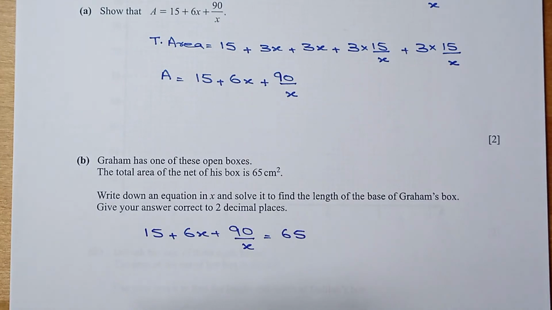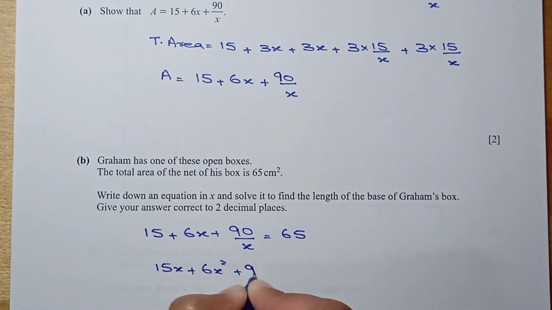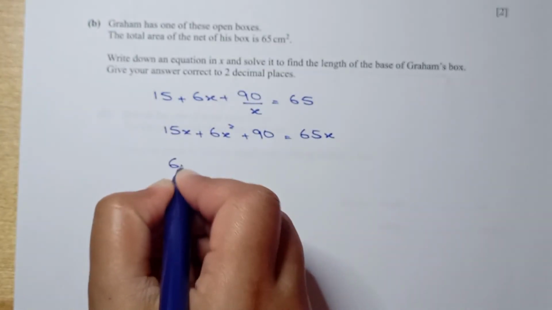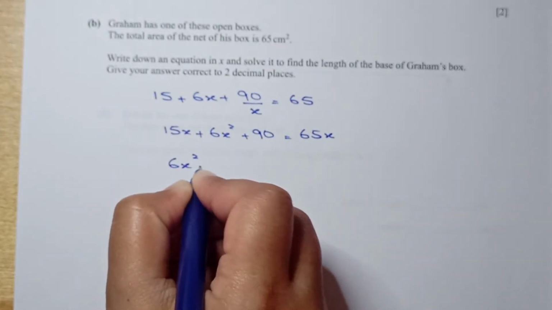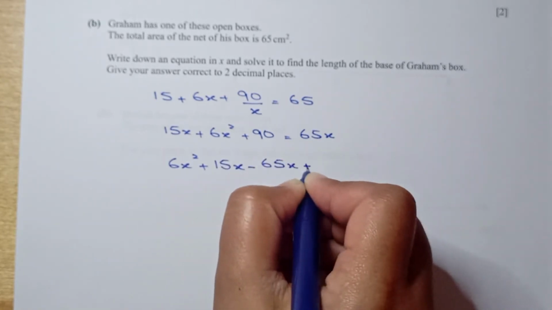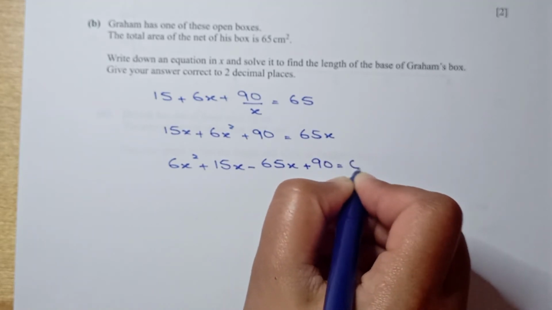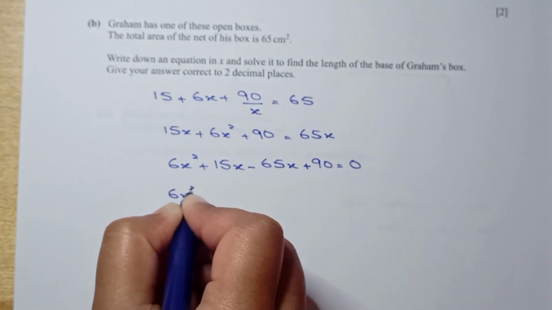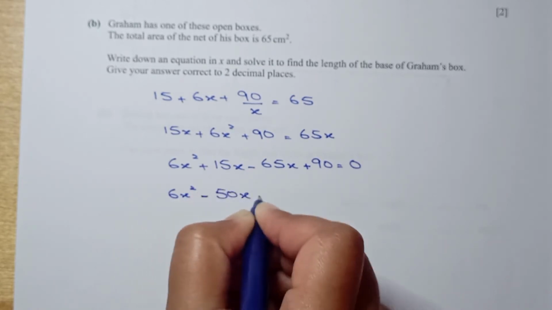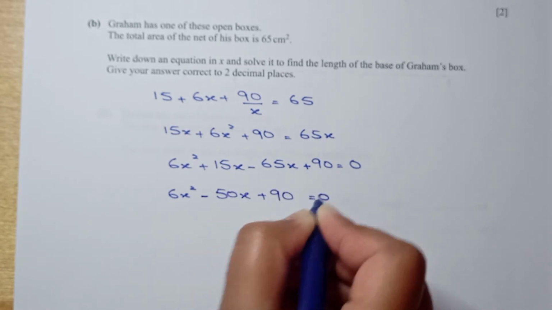So we need to make an equation first. If I multiply by x, 15x plus 6x square plus 90 would be equal to 65x, right? So let me arrange the terms. We have 6x square plus 15x minus 65x plus 90 equals 0. So we have 6x square, and from 65 take away 15, this is 50, minus 50x plus 90 equals 0. So this is the equation in x.